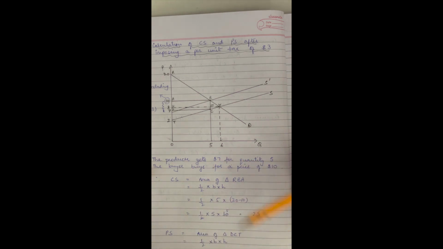Now with the imposition of a per unit tax of $3, this supply curve shifts vertically. It goes towards the right. So there's a parallel shift, okay? This shift I have marked as S bar.